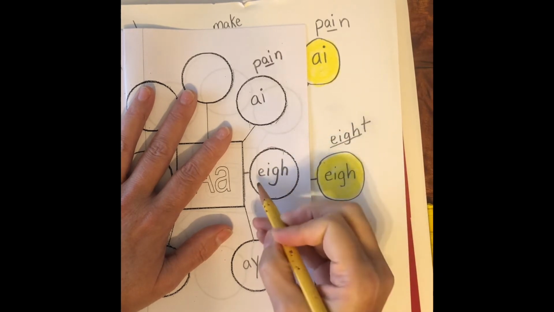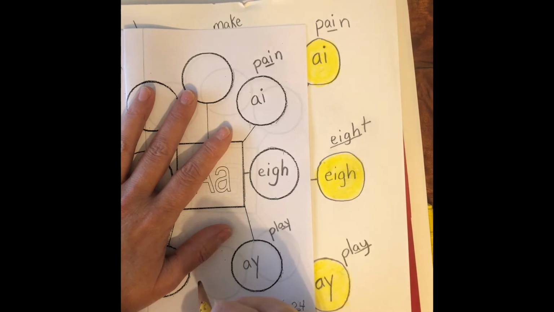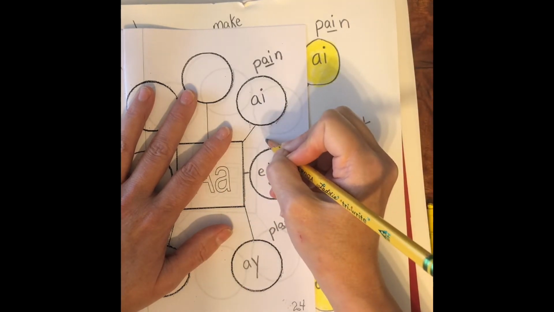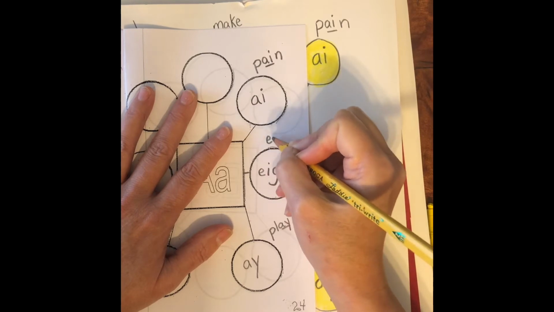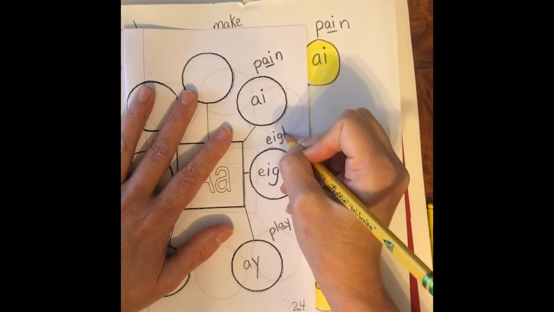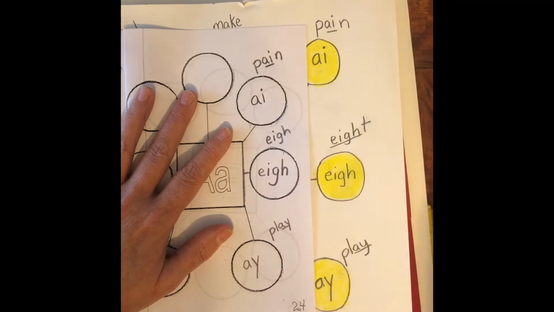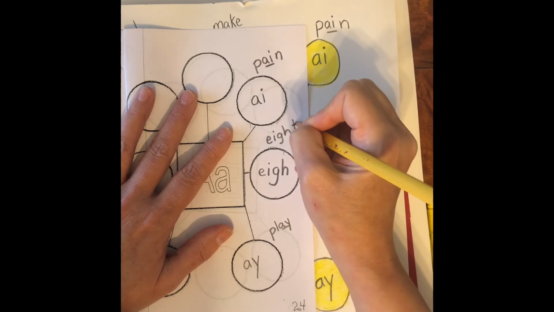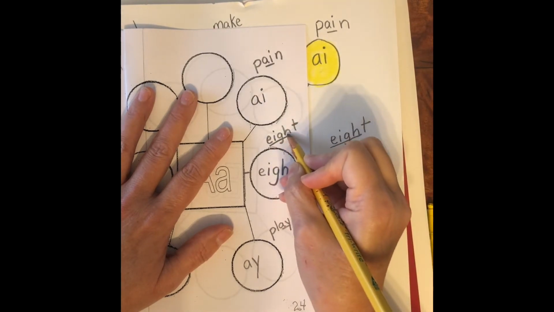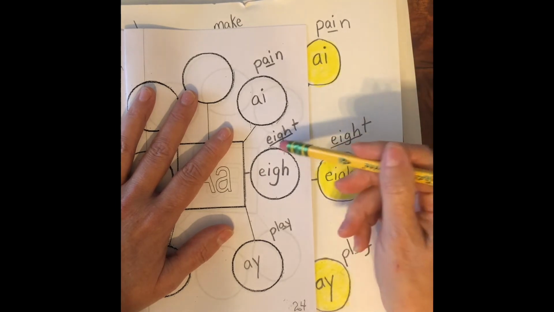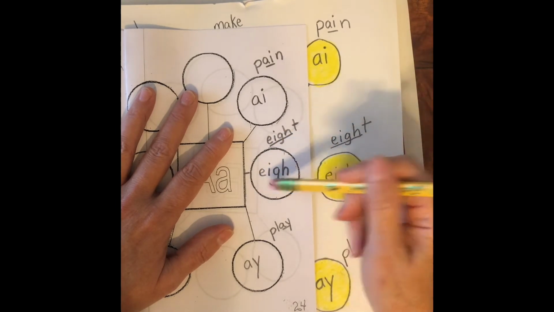EIGH says A, as in the word 8. EIGH. 8. Okay. So what does it say? EIGH? It says A.